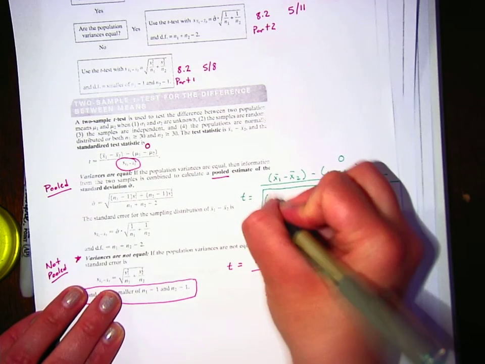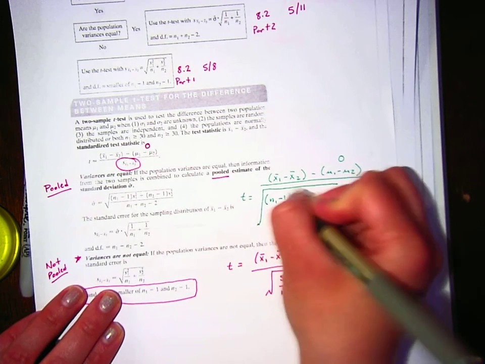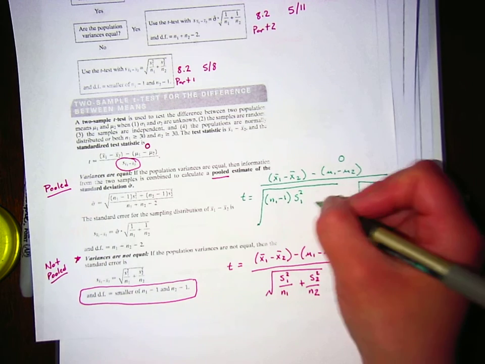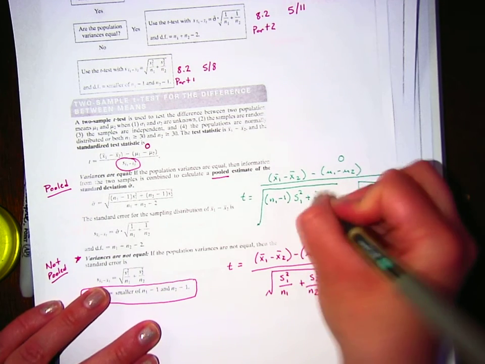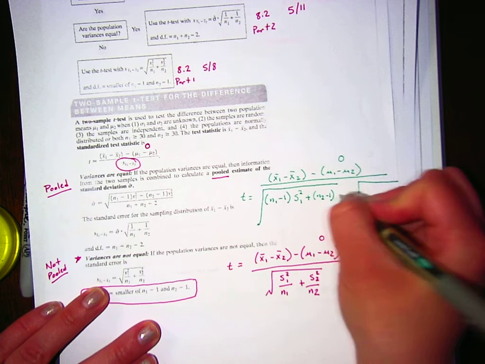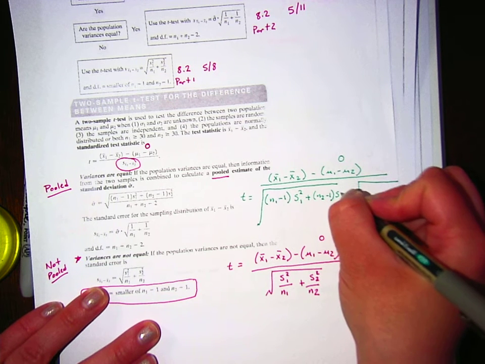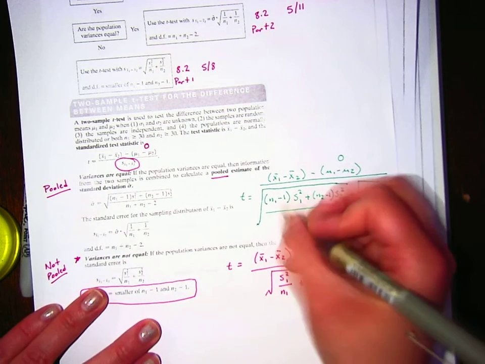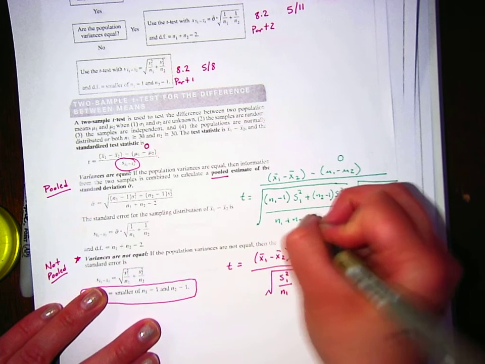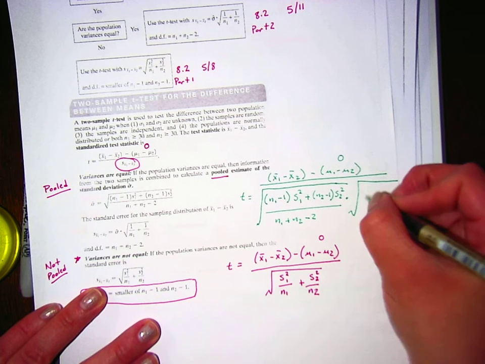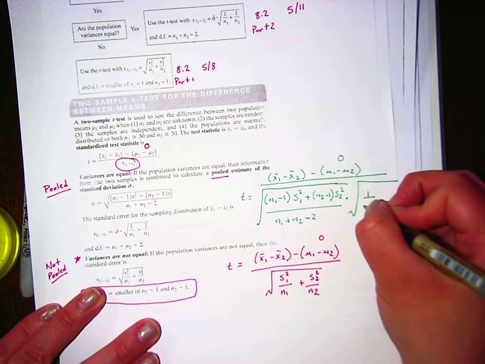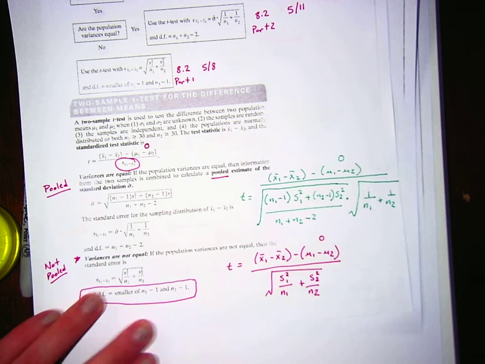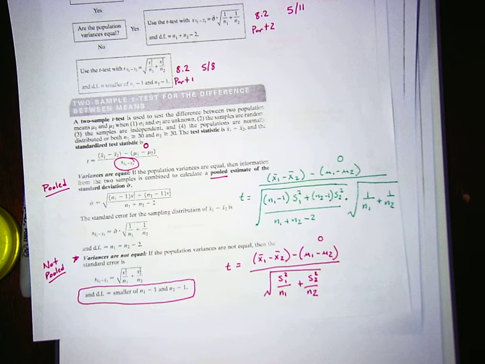And underneath the first giant square root is n1 minus 1 in parentheses, and the first standard deviation squared plus n2 minus 1 in parentheses times the second standard deviation squared, all over n1 plus n2 minus 2. And that gets multiplied over here times 1 over n1 plus 1 over n2. So, how gross is that formula, huh?